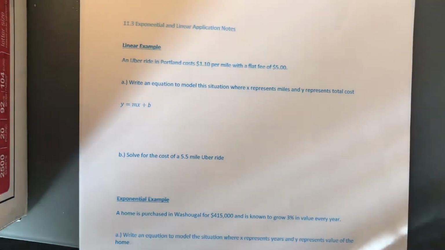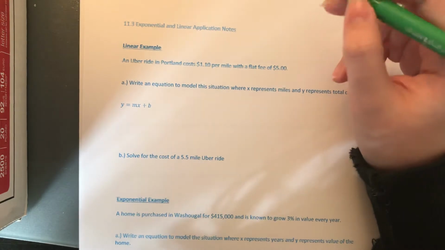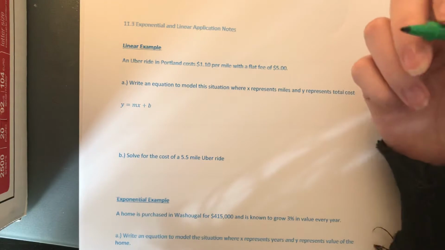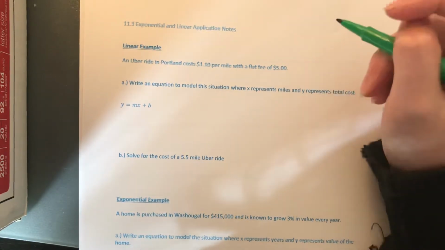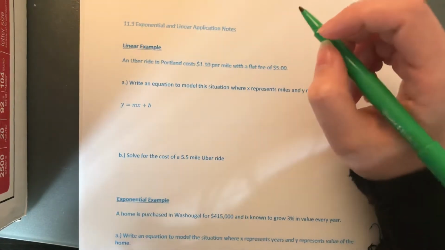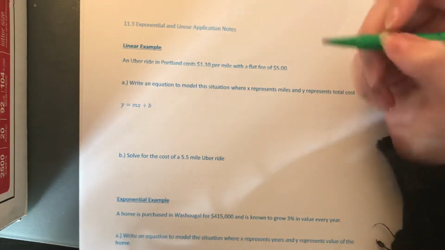This week, our last type of comparison we're going to do is application problems. The first week of review was comparing graphs of linear, exponential, and quadratic functions. Last week was comparing tables of linear, quadratic, and exponential functions. So this week and next week, we're going to talk about application problems for linear, exponential, and quadratics.